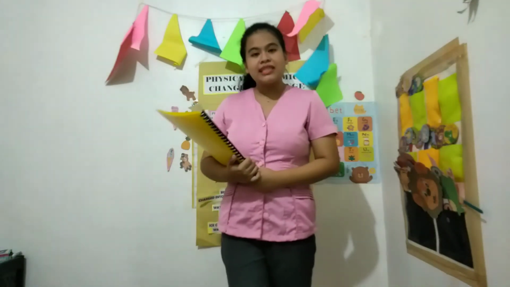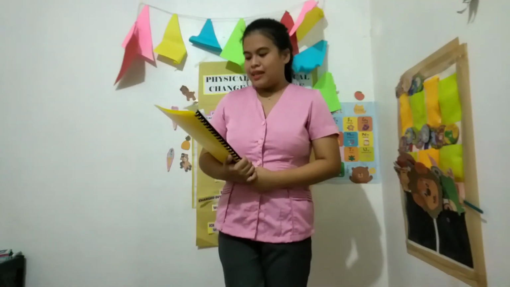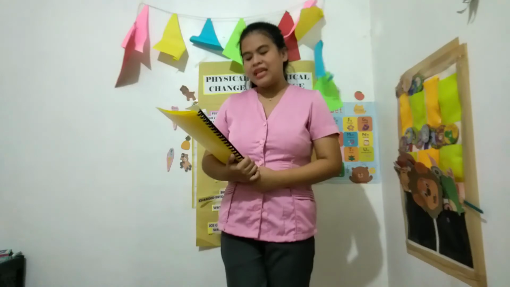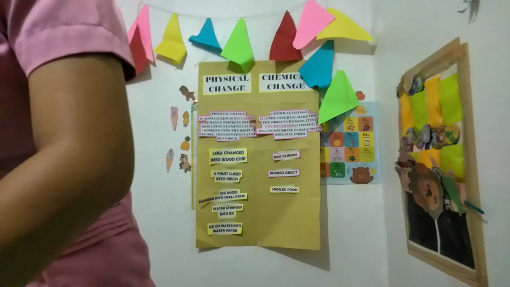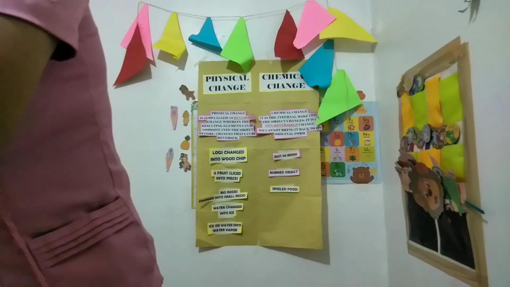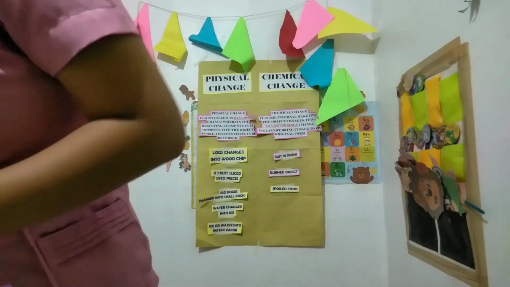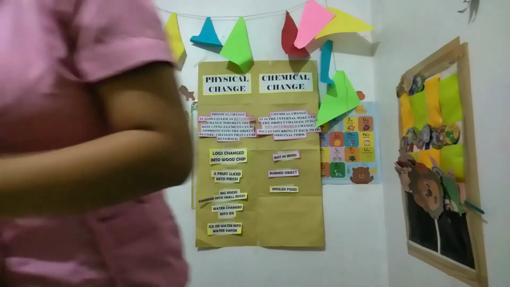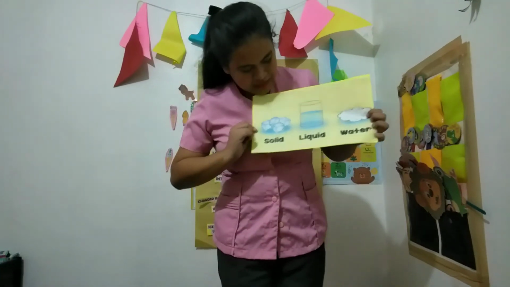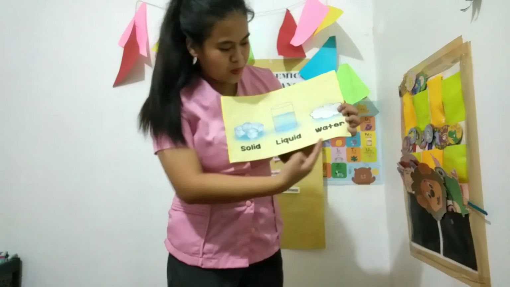Physical change is also called reversible change, wherein the resulting element can be returned to the object before. Changes that can be reversed. So take a look at this picture. Here, the solid and liquid water.